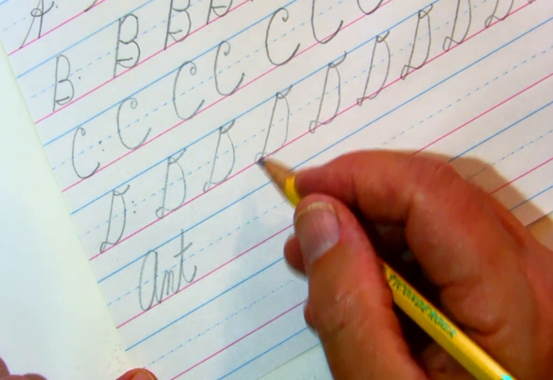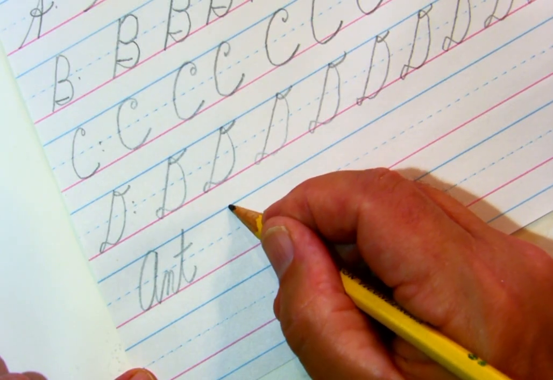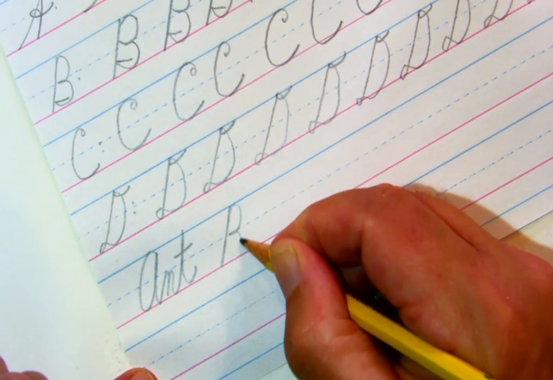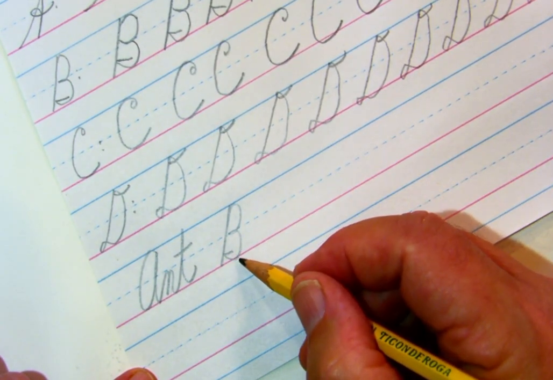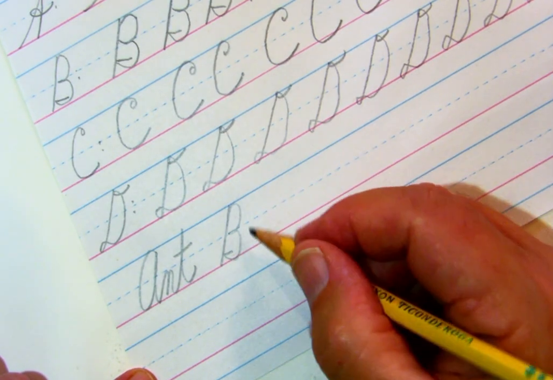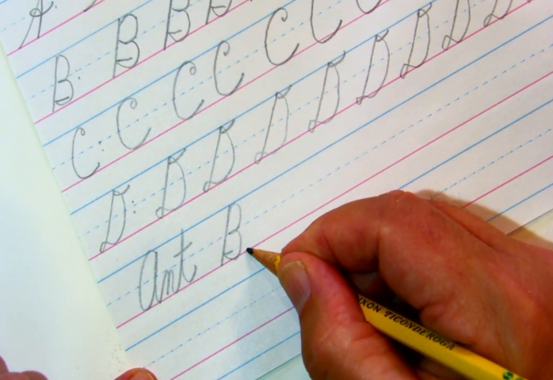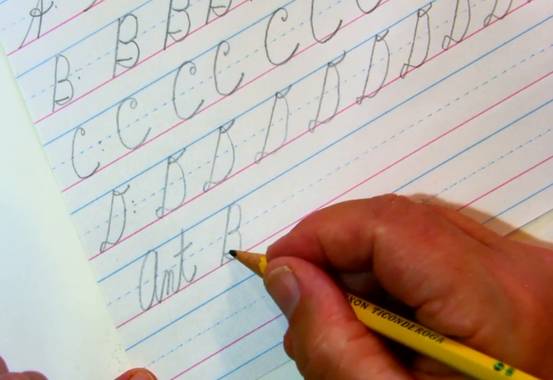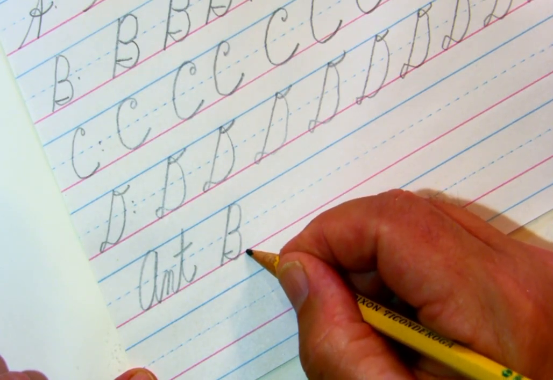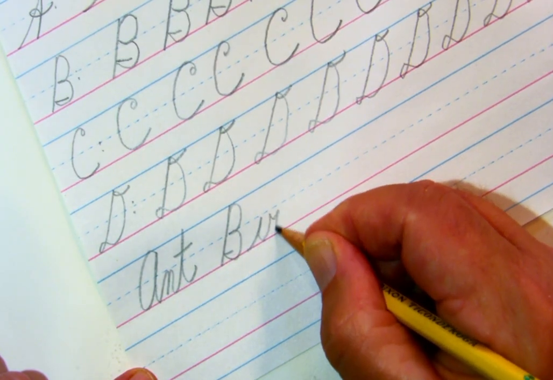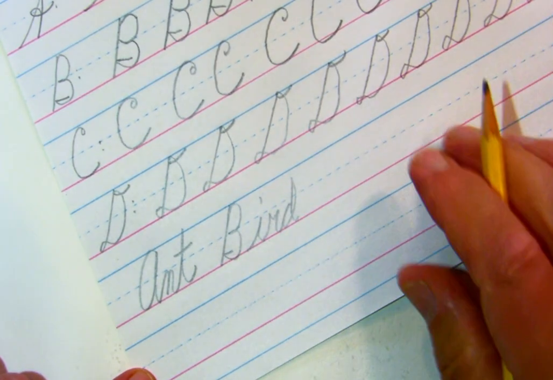So for the letter B, let's write the word bird. So I'm going to make a capital B. And remember, we have the smile and then it stops. So that means my I starts the rest of the letter. It does not connect to the letter B. So I start on the red line and I continue my word, B-I-R-D.